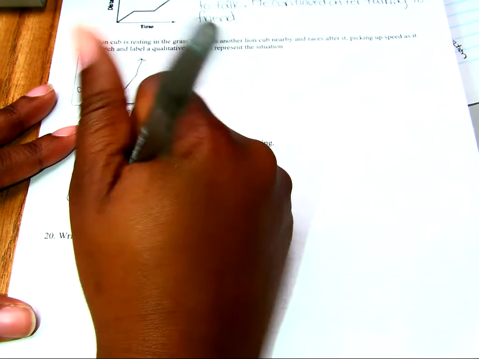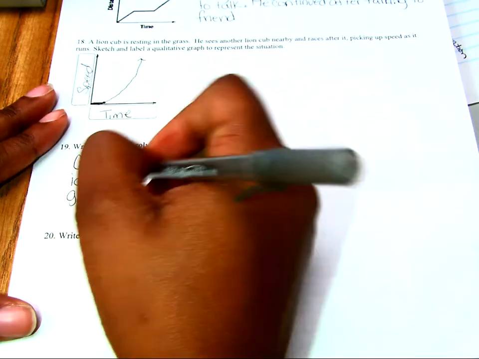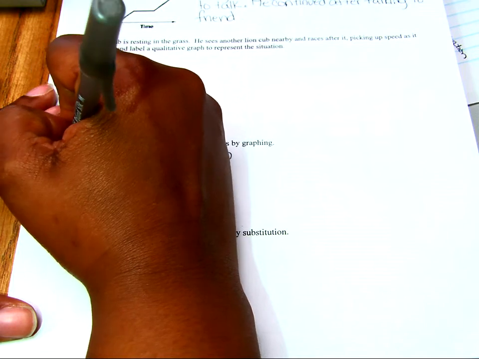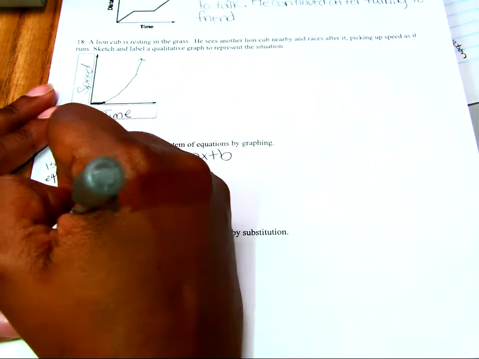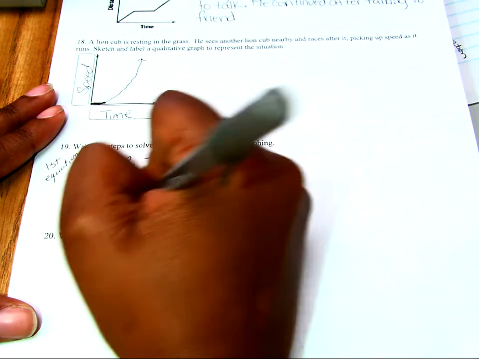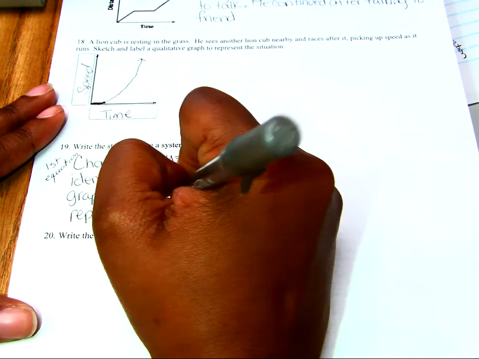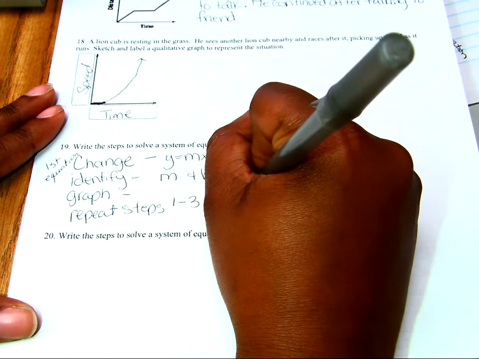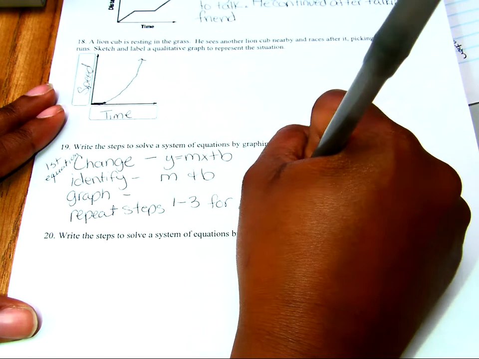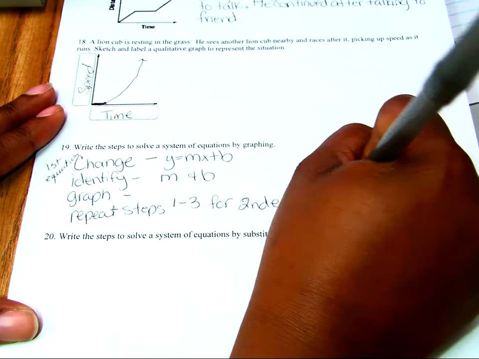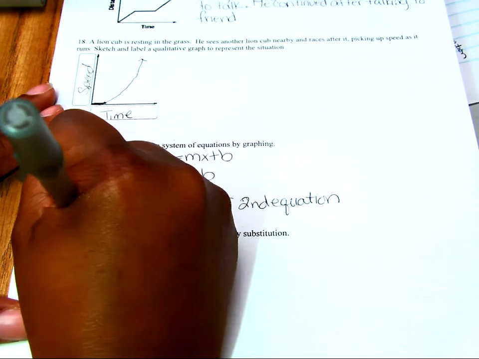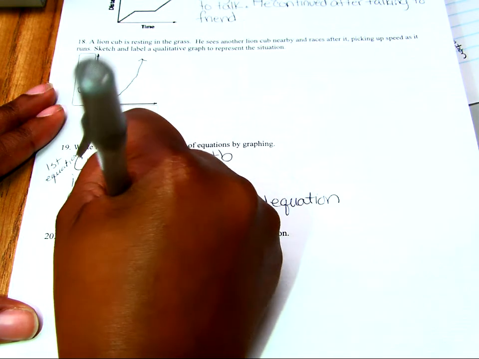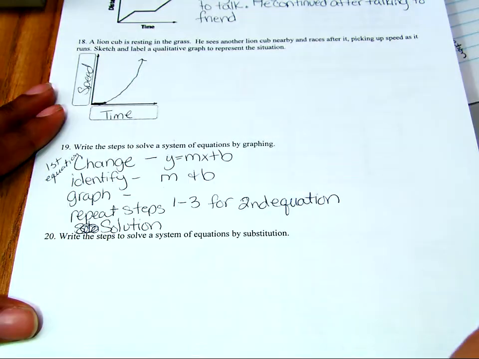Then you're going to repeat this. So first equation. Then you're going to repeat steps 1 through 3 for second equation. And then I'm going to find a solution. Okay? Or our point. We call that our point.